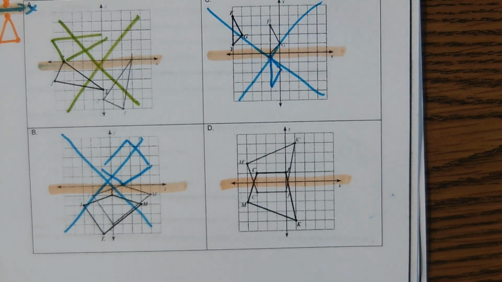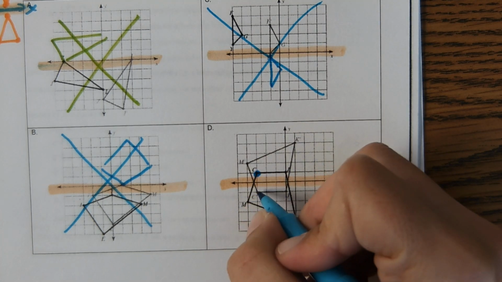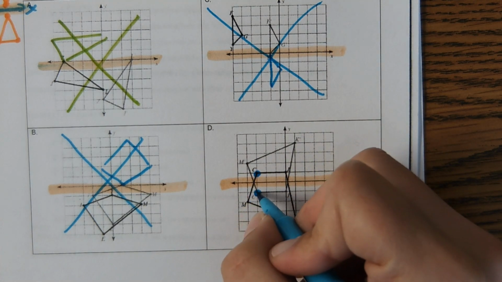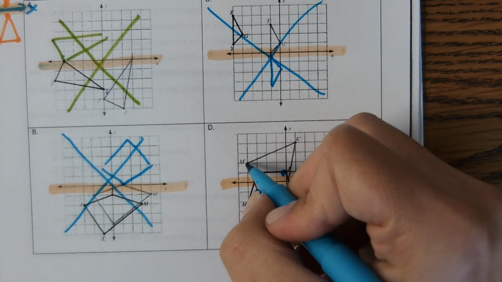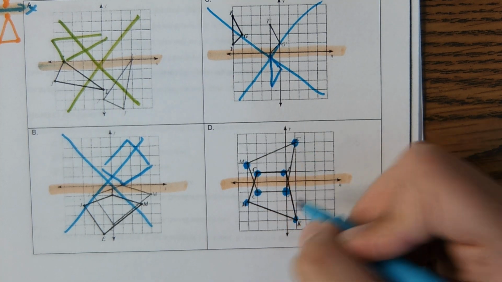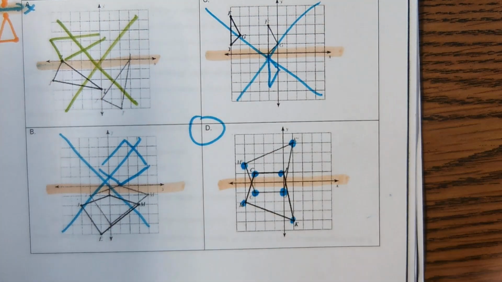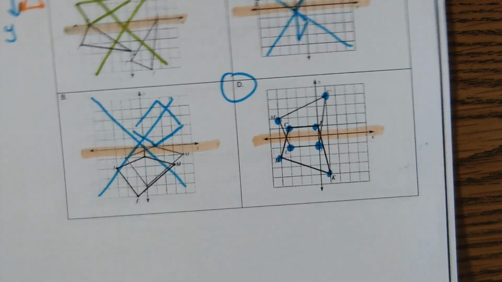And then this one looks a little bizarre, but if you look closely, C is being reflected right over the x-axis to get C prime. J is being reflected over, same distance from the x-axis. M and M prime, same distance. K and K prime, same distance reflected over. So this is our correct answer here. And then one more question on the other side, and we're done for today.